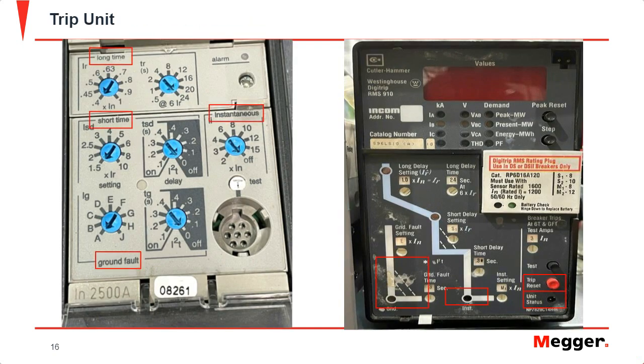Here you look at a few other trip units that you'll see. On the left-hand side, you'll see a trip unit that has pretty much options or dials that you can adjust on all the LSIG settings. And on the right-hand side, again, a more complex trip unit. This one we're actually going to be taking a look at later when we go through an example of how to run through a test.